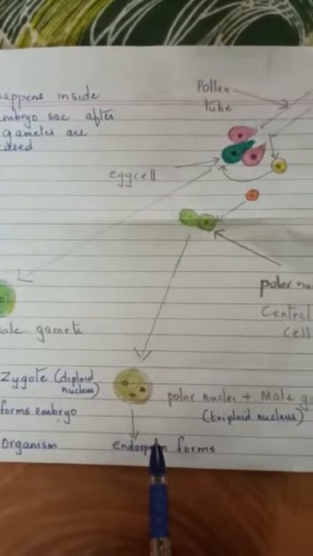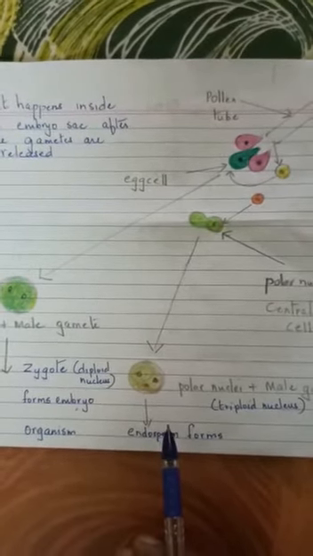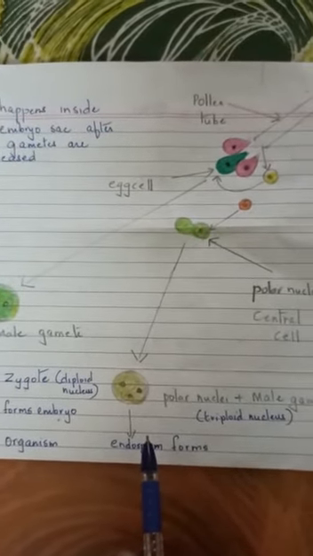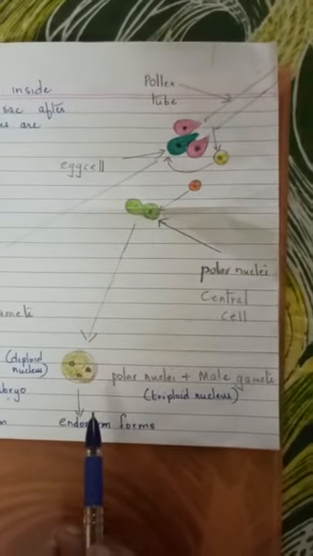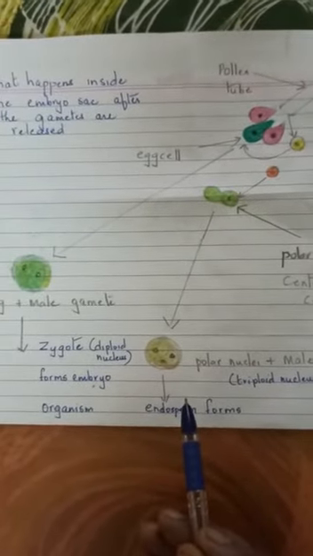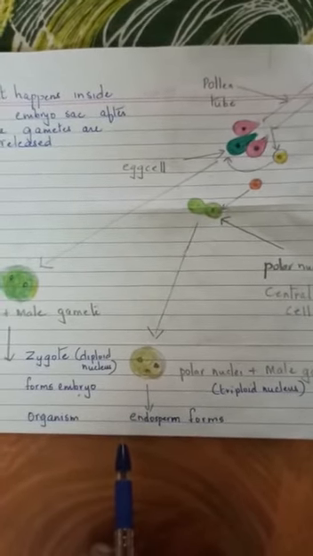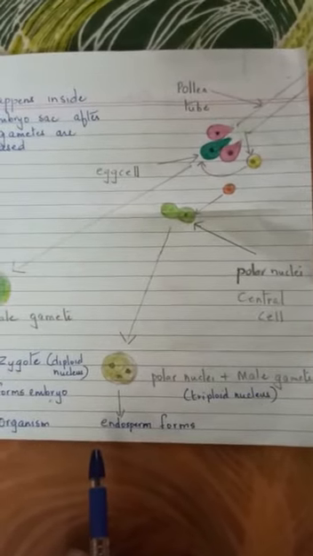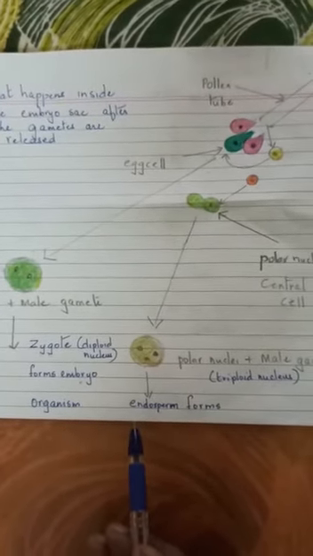Once fertilization is complete, the ovary swells to form the fruits and the ovules form the seeds. Now we all know that fruits are eaten and the seeds are thrown or they lie here and there. Now seeds need protection. Therefore they have a seed coat to protect the inner delicate embryo during unfavorable conditions. When the seeds are sown in the soil and they achieve favorable conditions, they give rise to a new plant.